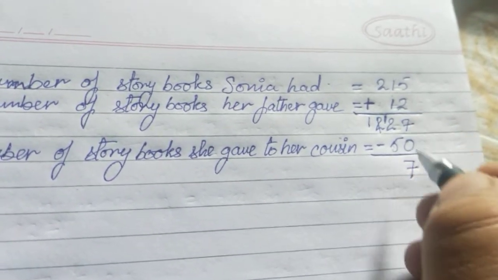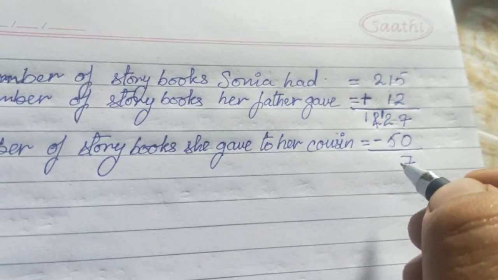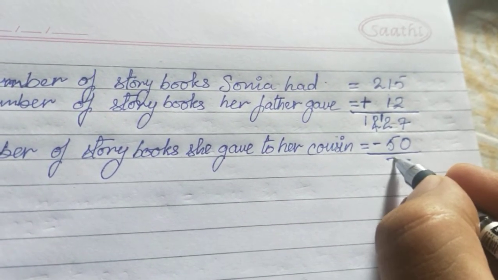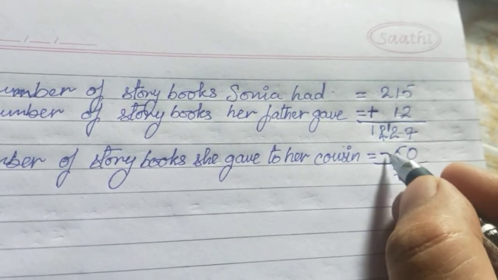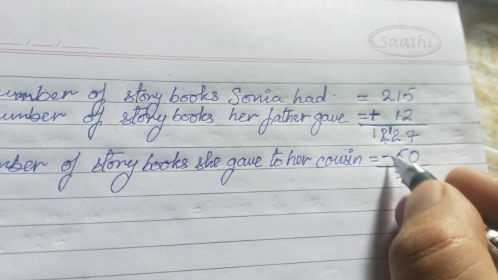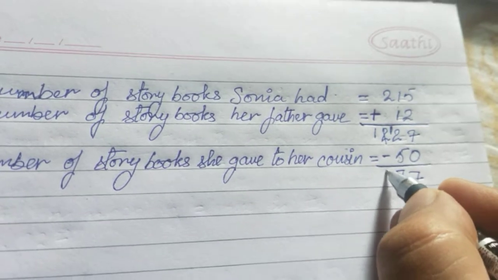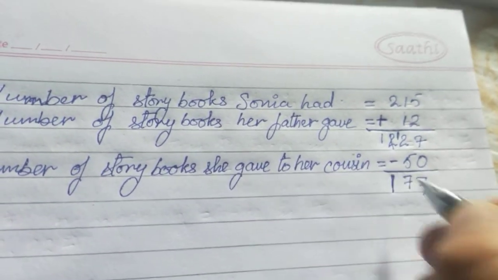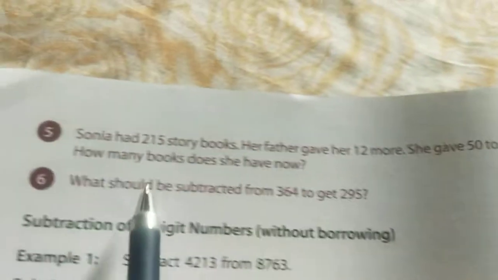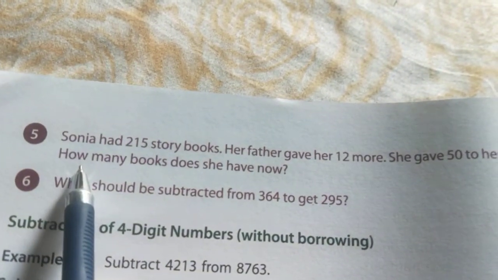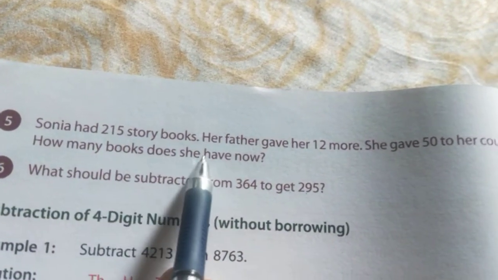Now 12 minus 5 will be 5, 6, 7. Now bring the number which is 1 over here. There is no number, so you'll bring that number down. So 177. Here what is written at the last, how many books does she have now?